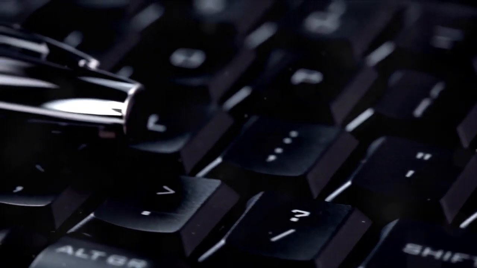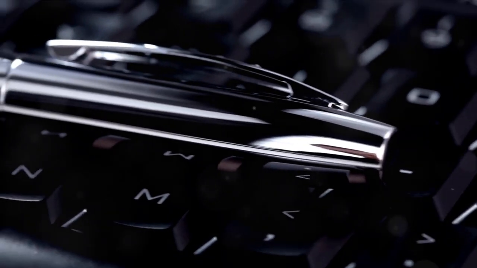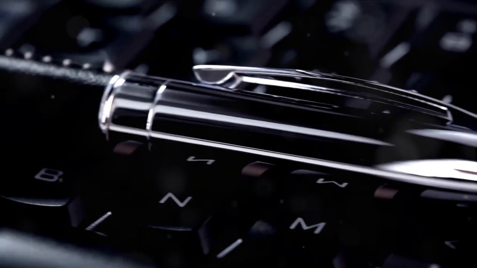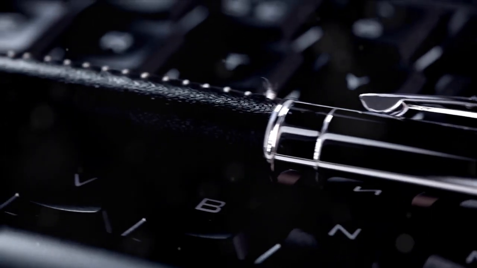Now let's talk about the three main functions of a computer: input, process, and output. The input is any data or instructions entered into the computer. This could be audio, video, graphics, animations, or even commands and user responses.